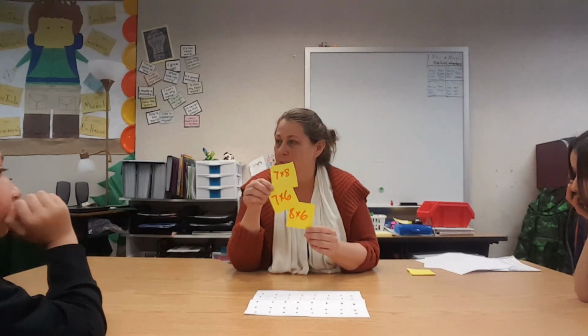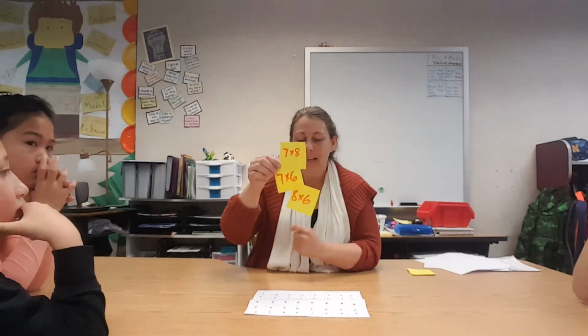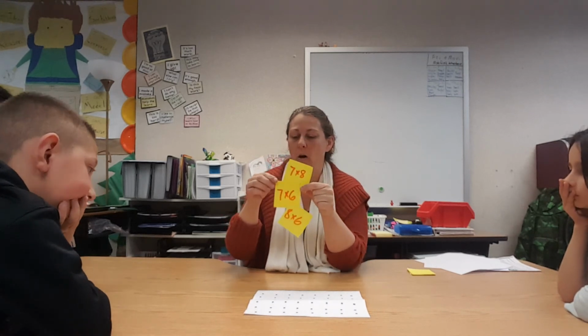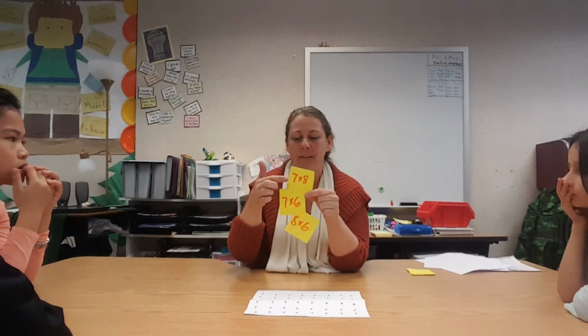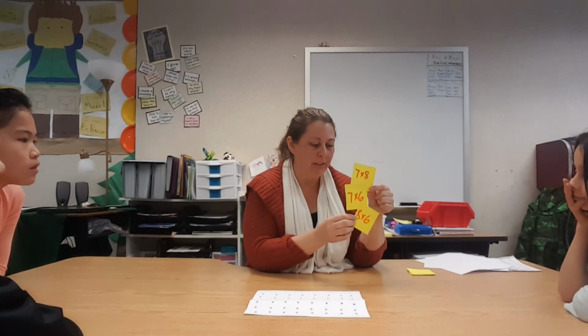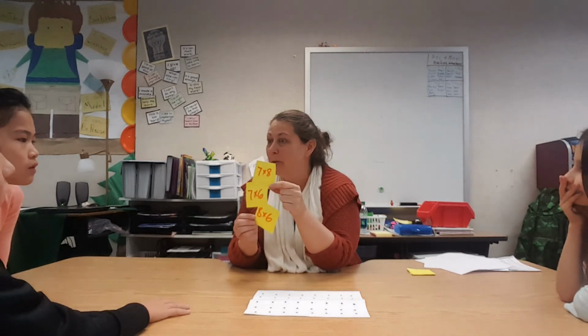So you guys are ready for your sixes, but what I want to challenge you to do is these are the 3 facts really that are left for you to learn. And they can all be strategized with this half the even number and then double your answer. Okay? Or any other benchmark numbers that make sense. So you guys are so close to knowing all your facts.